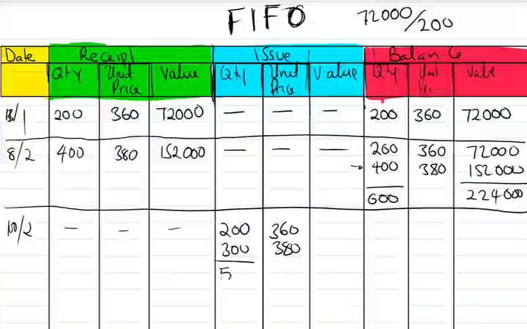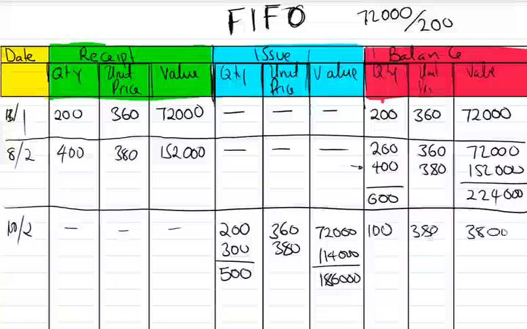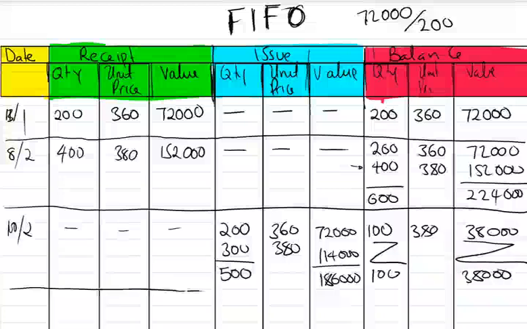So together we'll find the 500 that was issued. Here we should find 72,000, and the other we should find 114,000. So together we're finding 186. That means the balance right now, there's only 100 that are remaining, 100 in the 400. So it's 38,000. Now the balance is 100 boxes at 38. We can close for that date.